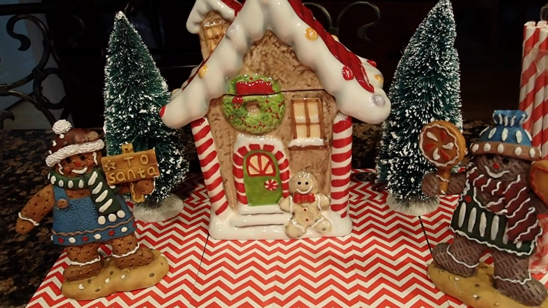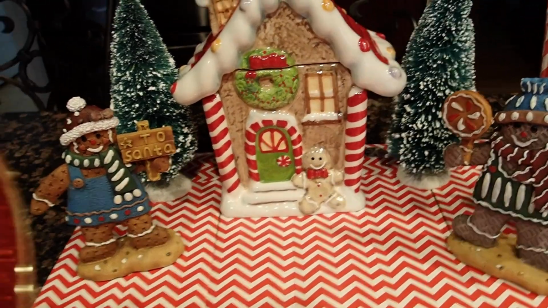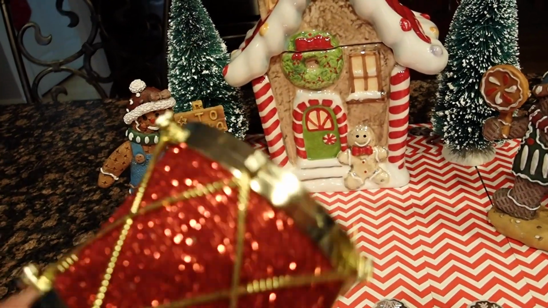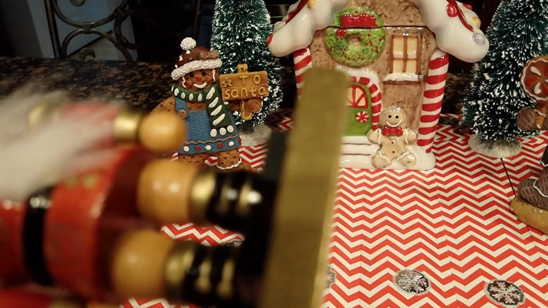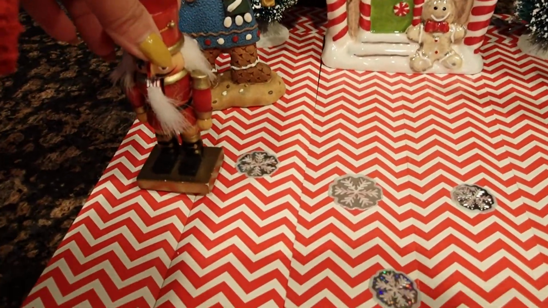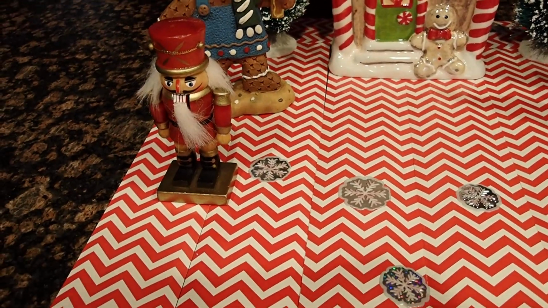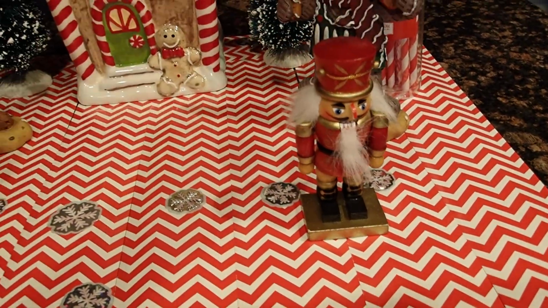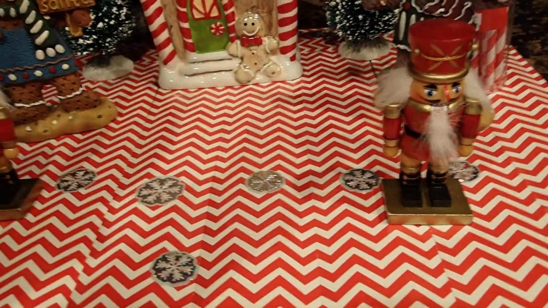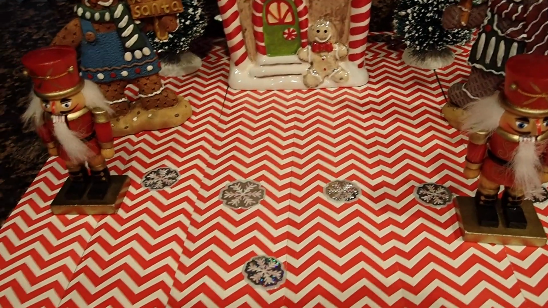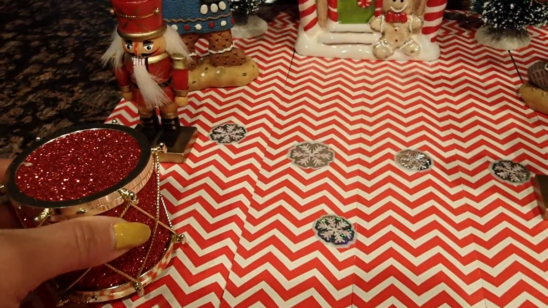Now let's add some other pieces. So I have these drums here and I have these nutcrackers. So what I'm going to do is on the sides I am going to place the 2 red ones right here. So this is the walkway. Then I have the drums.